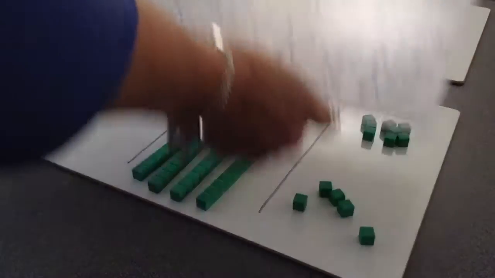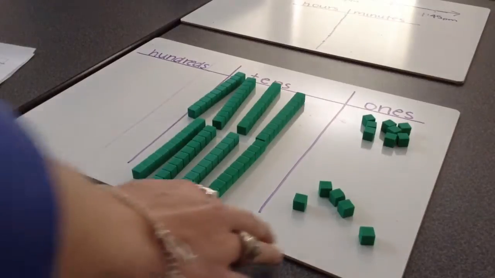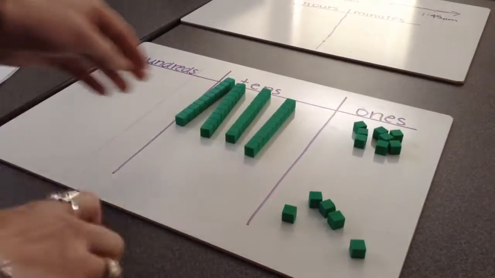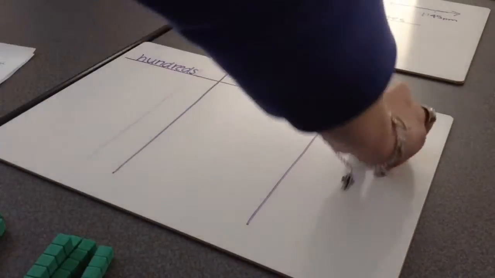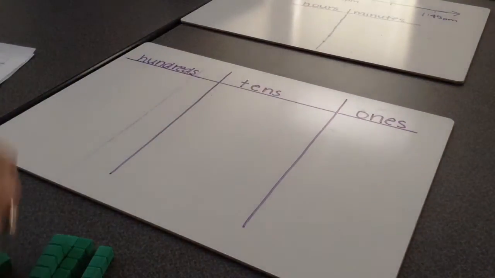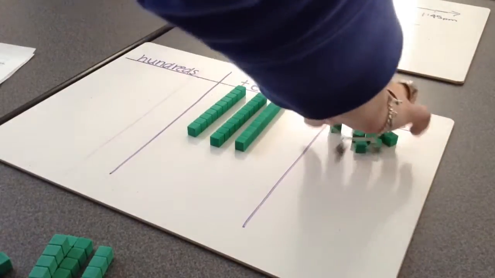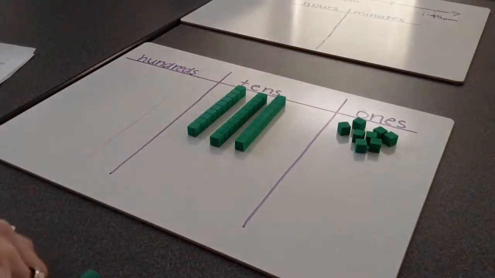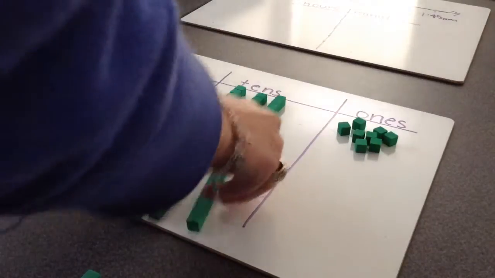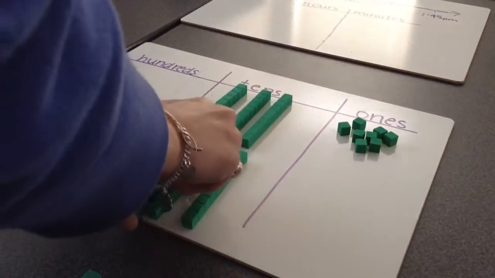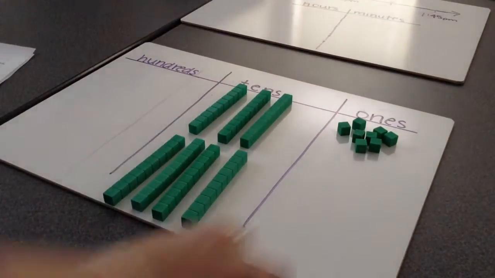So I'm going to use base 10 blocks to represent the number of cookies we had, and then we're going to see how many we had all week. I will start with the 38. We have 3 tens for 30, and then we have 8 ones to make 38. And then I have 4 rods that make 40, and the 5 ones that make 45.